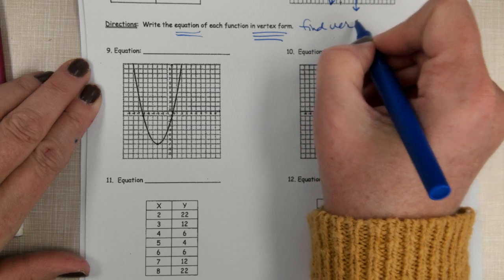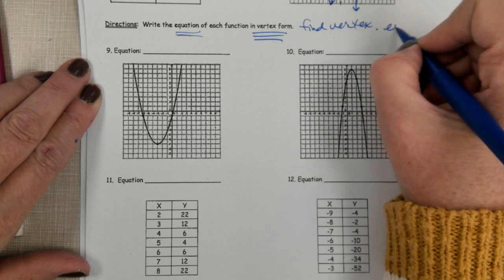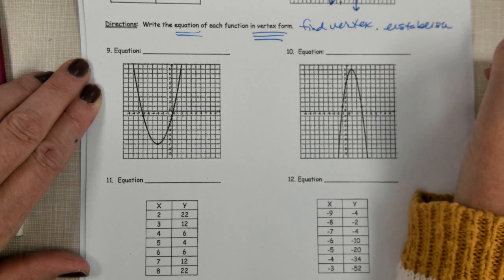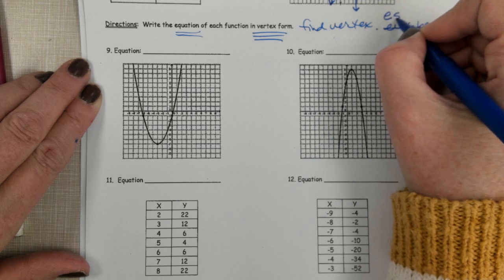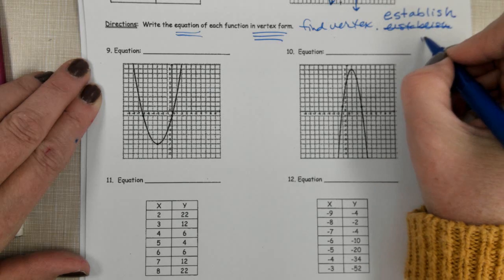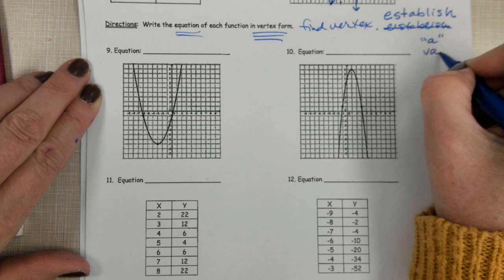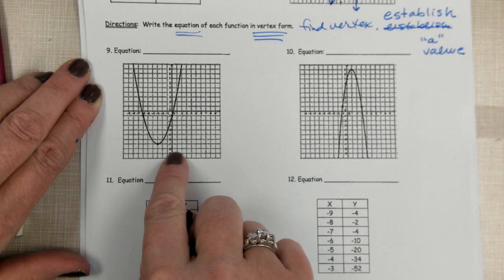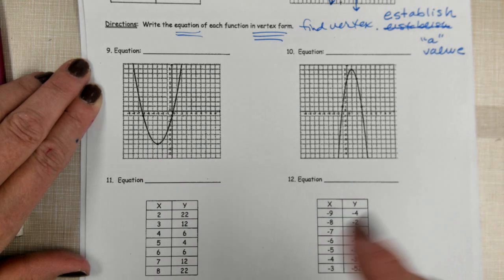Find the vertex, and then you can establish the a value. The way you do that is to see what happened from the very first point.